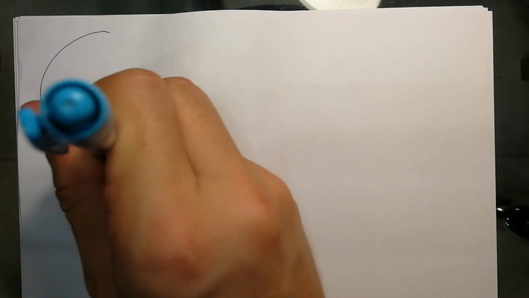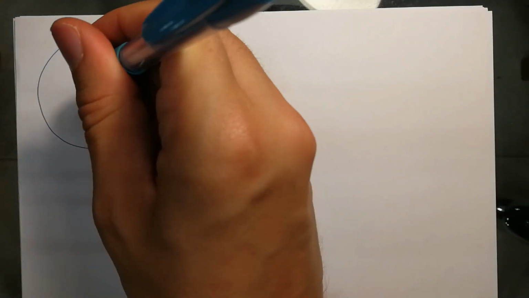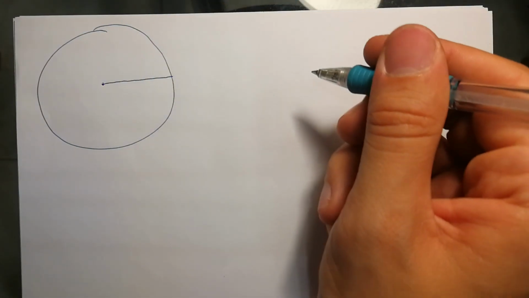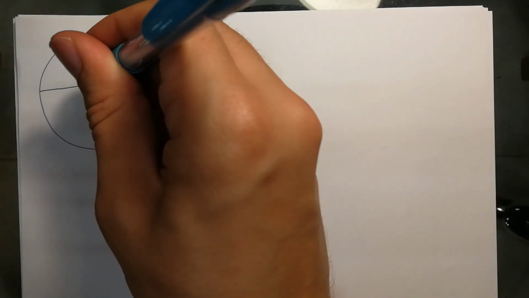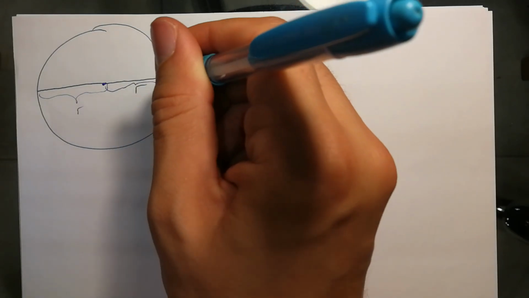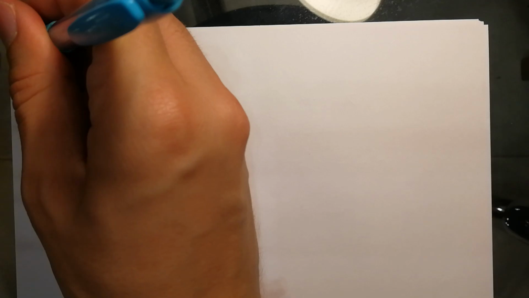Okay, first of all, let's draw a circle. This will be any size of circle, it doesn't matter. And let's draw the radius. And also we can draw another radius. This will be the first radius, this will be the second radius, and together it will be the diameter. And let's name our circle C.